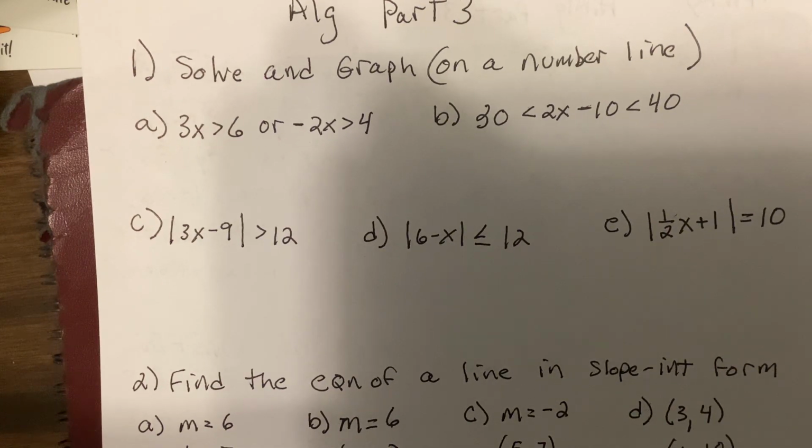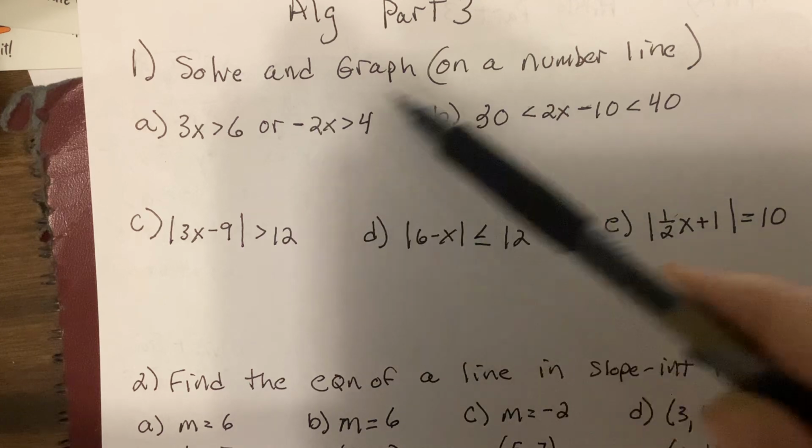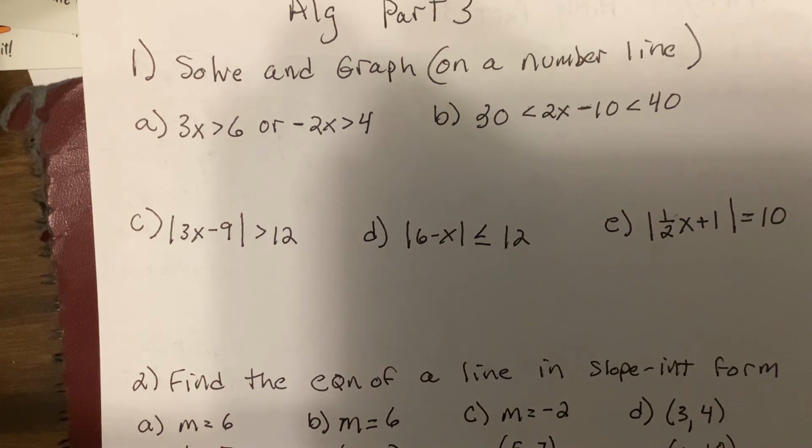Okay, my algebra students, we have reviewed this in class many times. So let's see what you remember. Solve and graph these 4 problems for me, please. Then turn me back on.